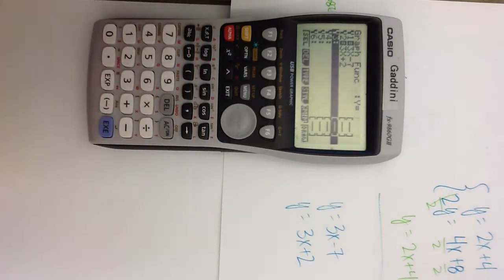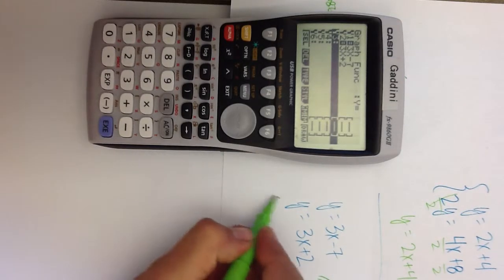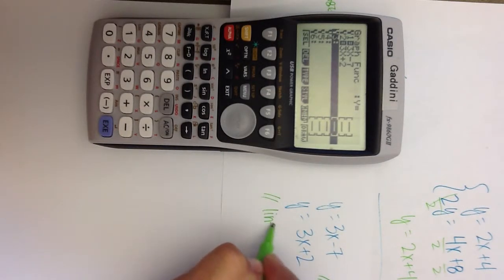Now the trained eye might recognize that these are parallel lines because they have the same slope. Oh, you can't even see what I'm writing. Parallel lines because same slope.